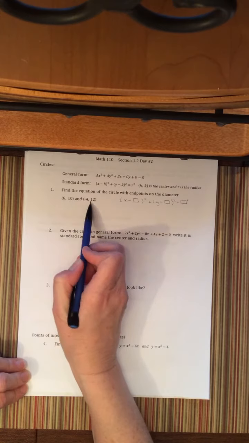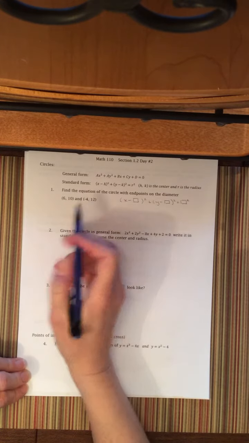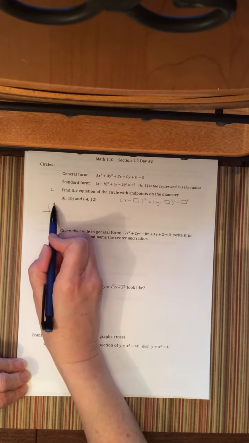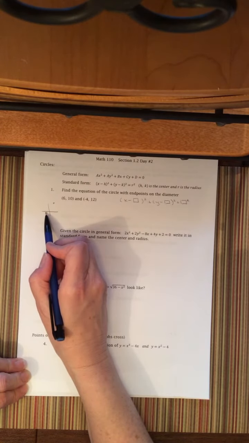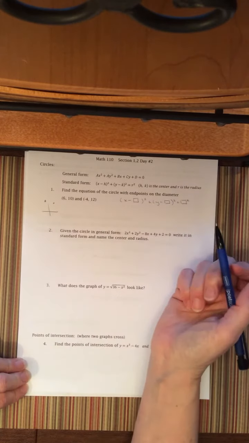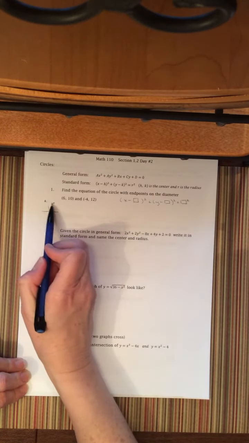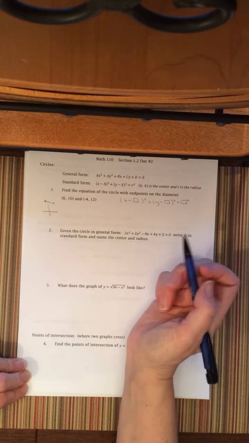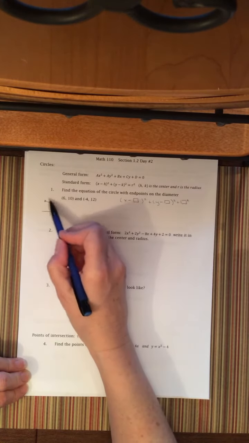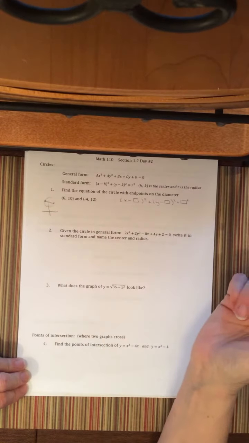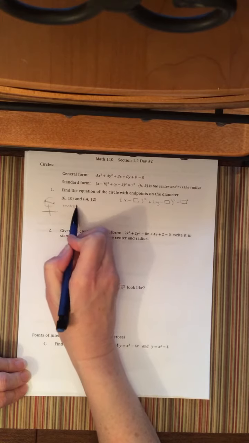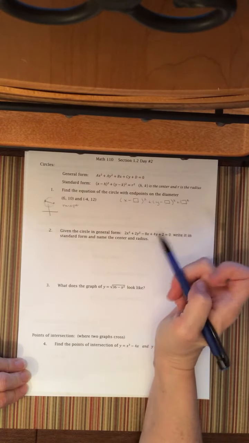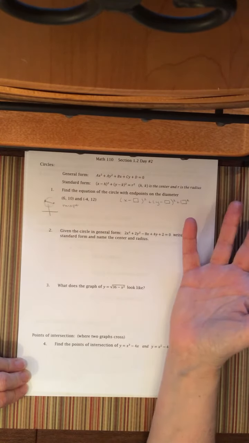Looking at 2 points that are the endpoints of a diameter, you've got a point somewhere up here, (6, 10), and another one, (-4, 12), something like that. Those two, if you connected them, would be the diameter of the circle, meaning the circle is going around there. And if you can take the midpoint, which we learned on the last worksheet, you'll be able to find the center of the circle, the midpoint connecting these 2 points.